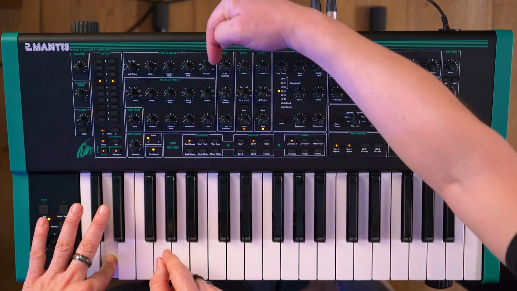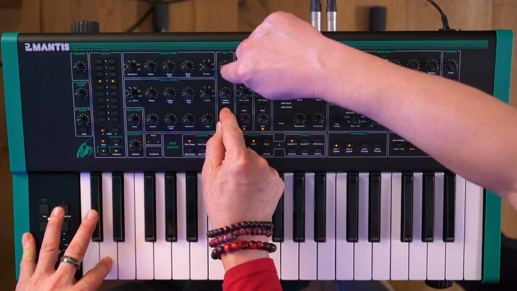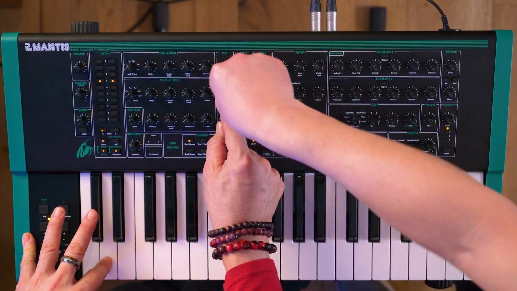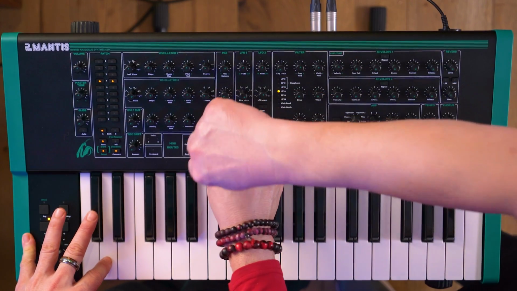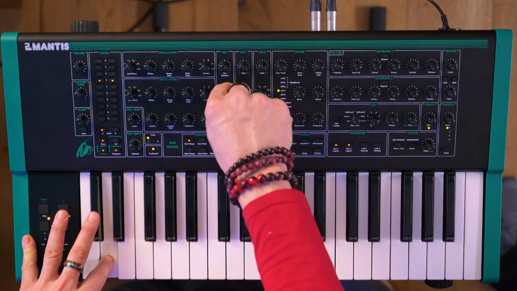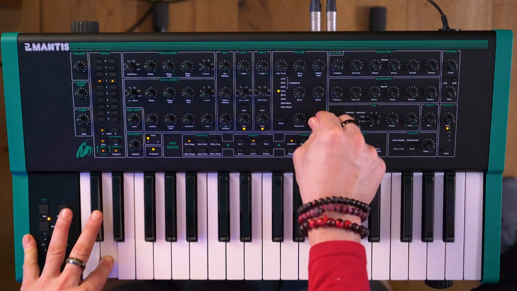So the way the mix works is you mix between oscillators 1 and 2 at the top, then that goes into here where you can mix in noise if you like, and then that is fed into the bottom control where you can mix in ring mod if you want. So it's kind of like a flow that way.